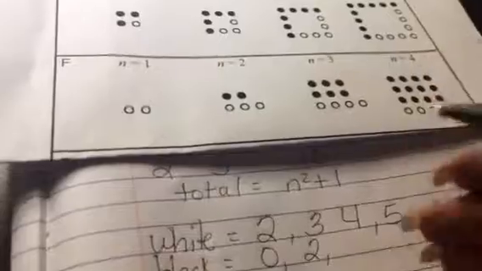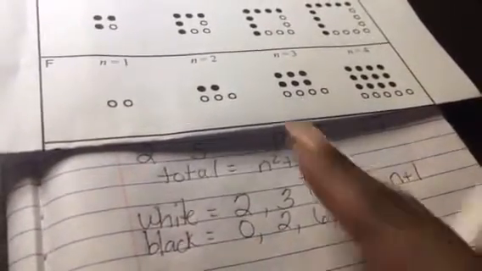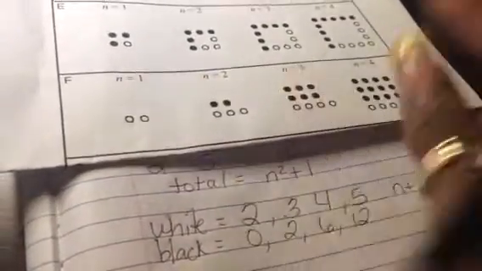Now for my black circles, what would be my total for the black circles? I started out here with 0, and then I have 2. And then as I look, I have 6. And then when I look here, I have 12. So now I see my pattern. I'm thinking to myself, what is the relationship of my pattern to my n values?